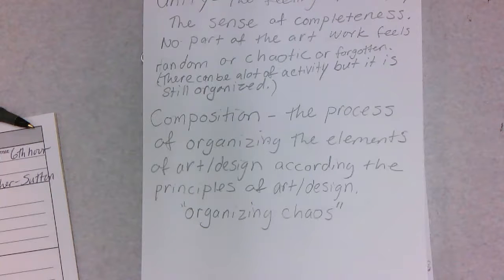So composition is the process of organizing the elements of art and design according to the principles of art and design. So organizing the chaos, creating something that wasn't there before with a lot of different pieces and parts, and then making it feel like it's supposed to be done, supposed to be looked at, and that it is complete.